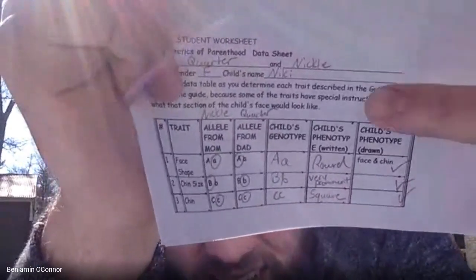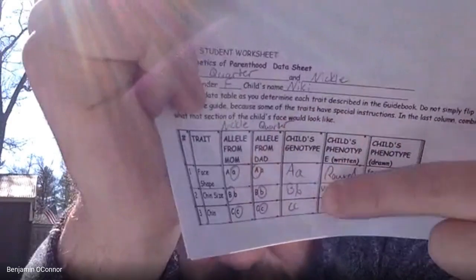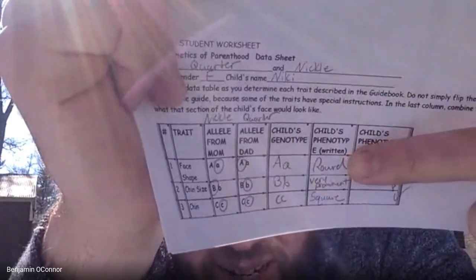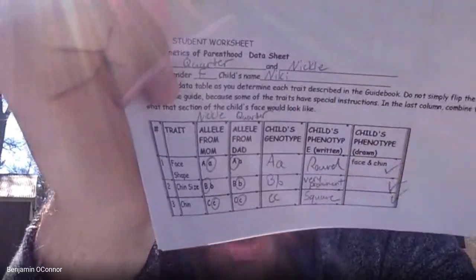All right, so here's my protocol. All right, so I'm just going to flip over to my charts. Right, and so I'm just going to hold them up. All right, so do you see how I just have AA, BB, CC, and I looked at what it was going to be coding for, and so for trait number 2, for example, my chin size was uppercase B, lowercase b, and that meant that the child's phenotype was going to have a very prominent chin.